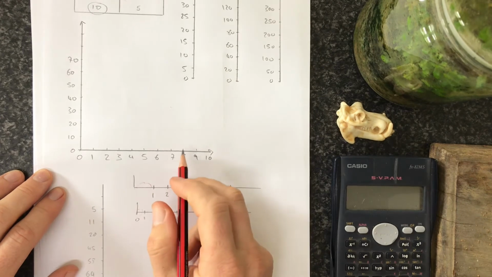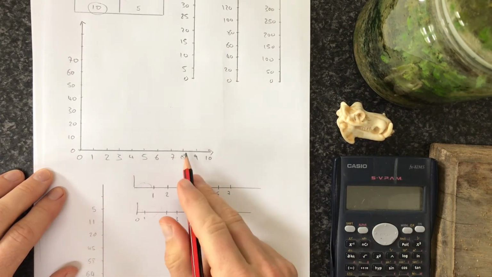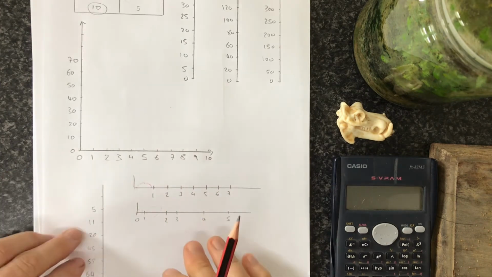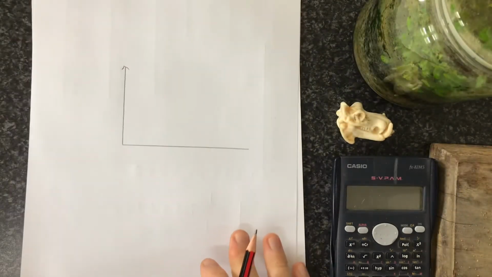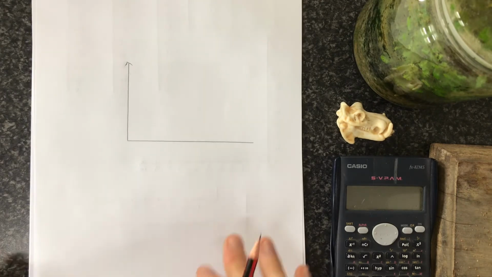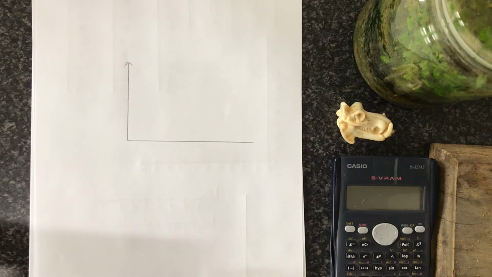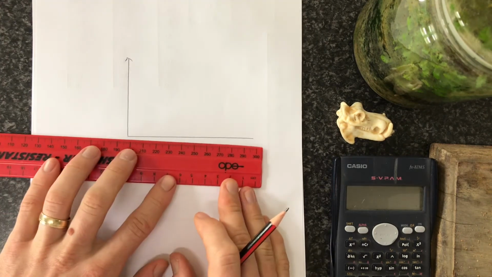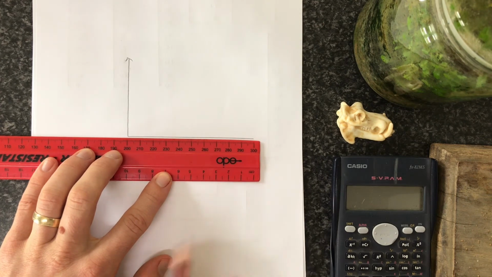This method works really well for plotting line graphs. However, sometimes you might want to draw a bar graph, in which case you need to use a slightly different method to lay out the x-axis. For more information about choosing a line graph or a bar chart, please see the video linked in the description below. So with a bar graph then, and our axes, what we need to do is make sure that the columns are equally spaced and at equal width.